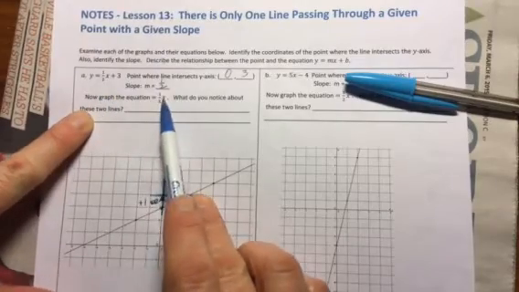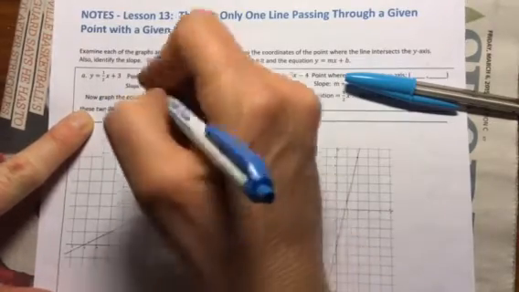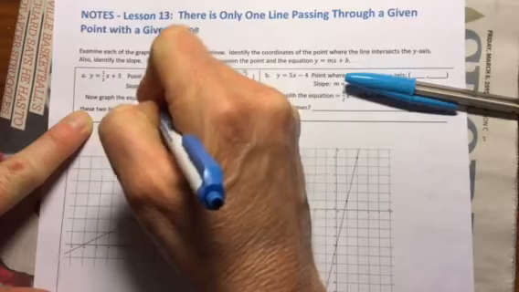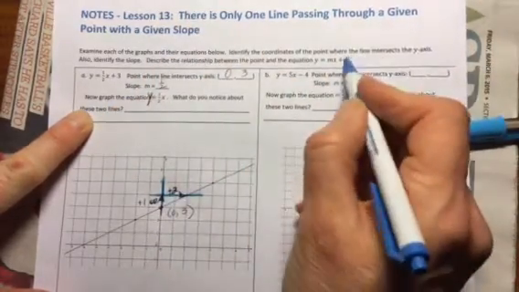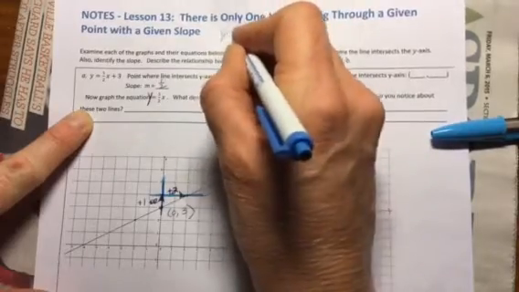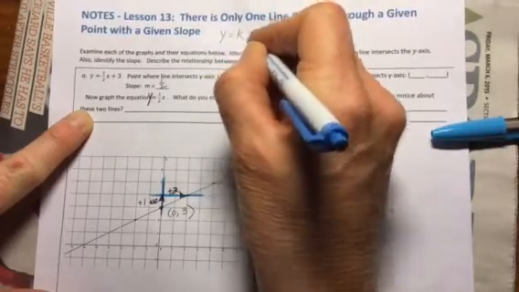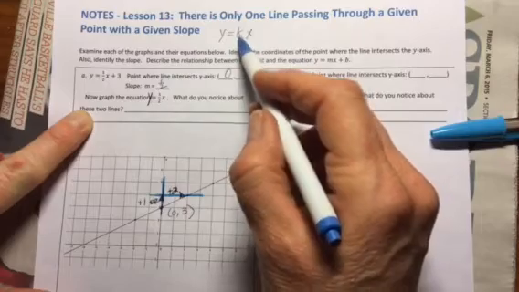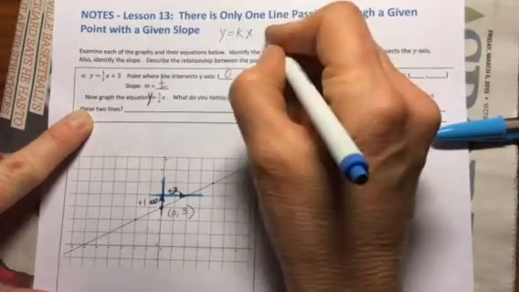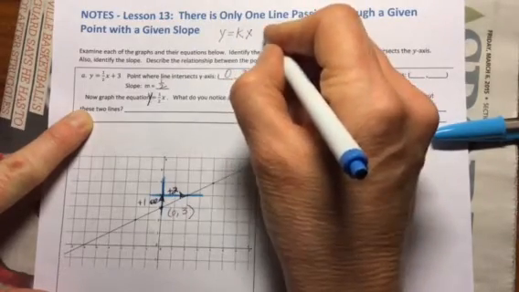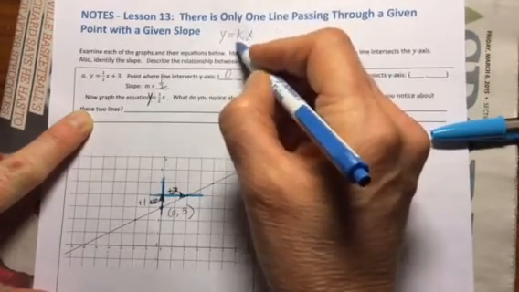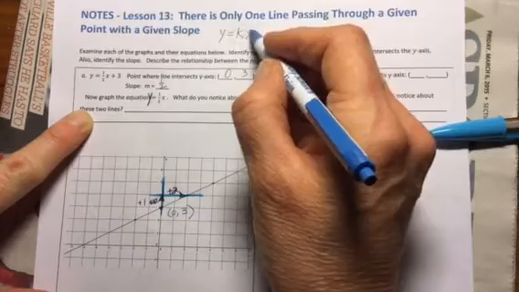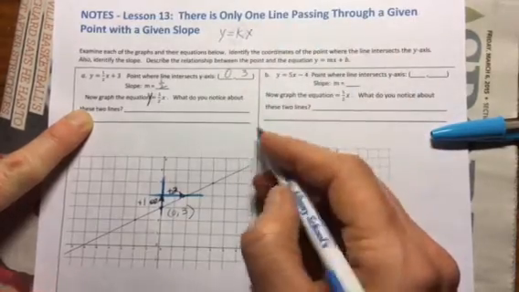Now it says graph the equation, and it's supposed to say y is equal to 1/2 x. Remember, when we have y equals kx, we know that is a proportional relationship where the line goes through the point 0, 0, the origin, and it has a unit rate of k, or a constant of proportionality, and we now know that that's the same thing as the slope.